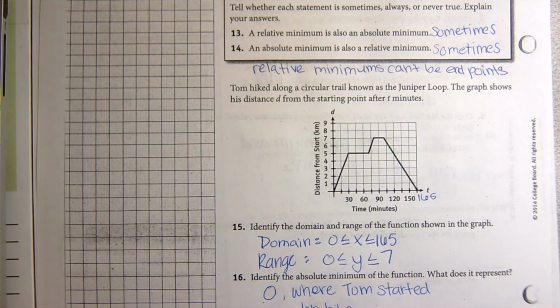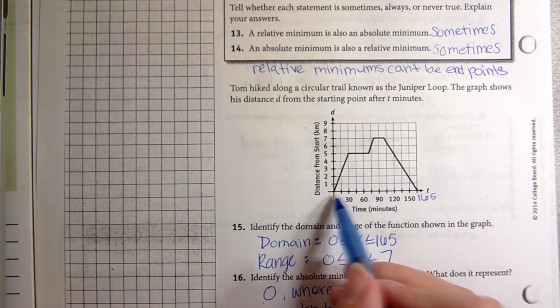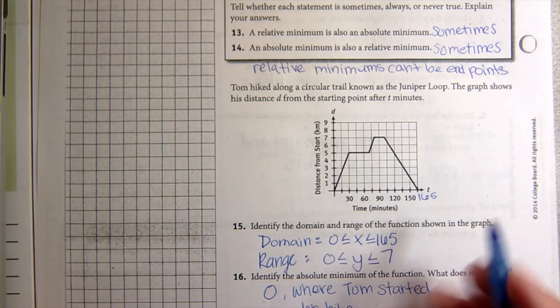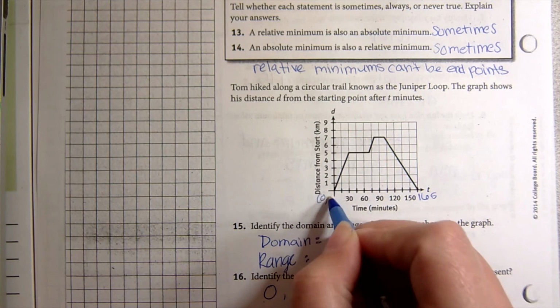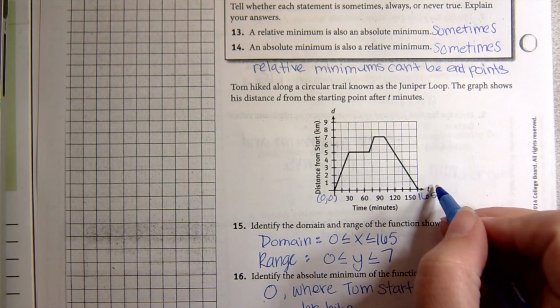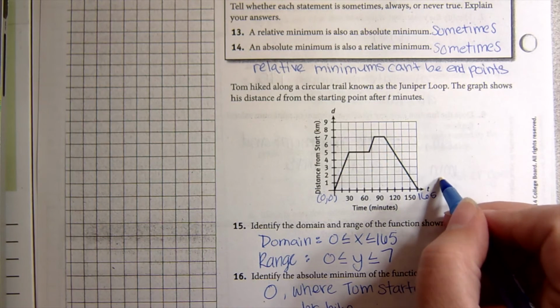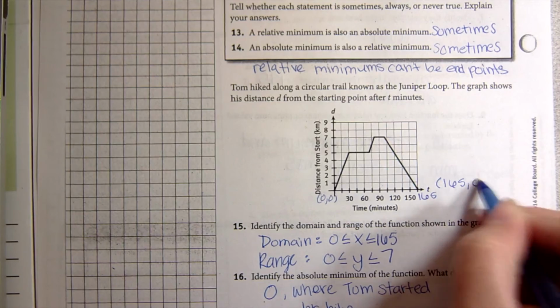And then on the top of the next page, number 17, says in this function, the absolute minimum corresponds to 2 points on the graph. What are those 2 points? So what are the 2 coordinates of the 2 lowest points? What is this first one? 0, 0. And what is this one? 165. What do we put first, x or y? X. So 165, 0.